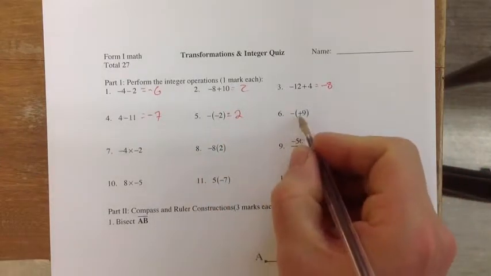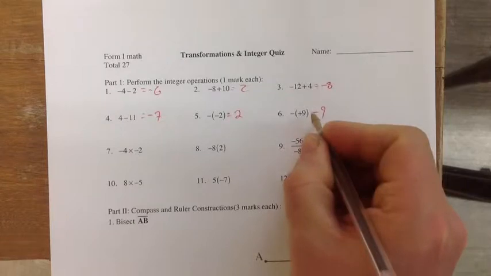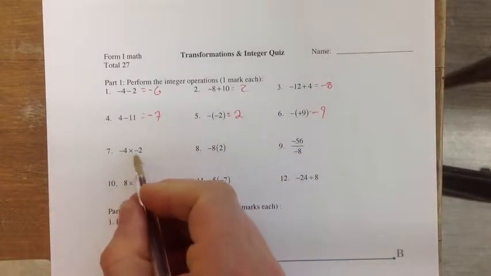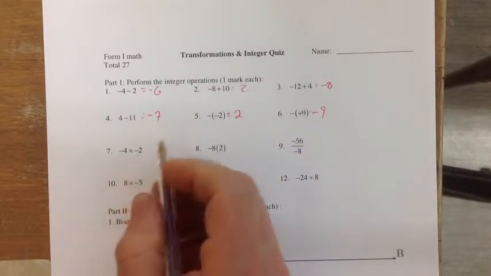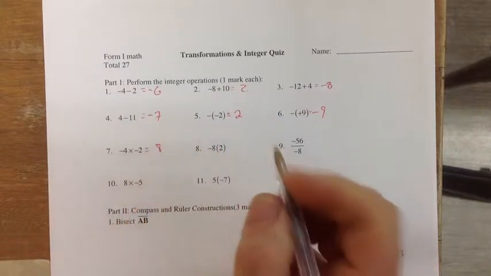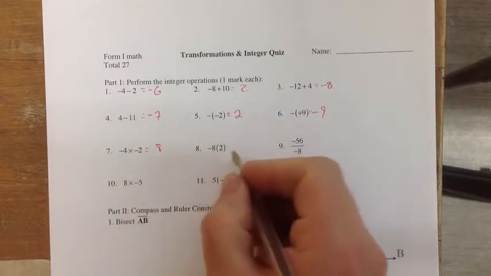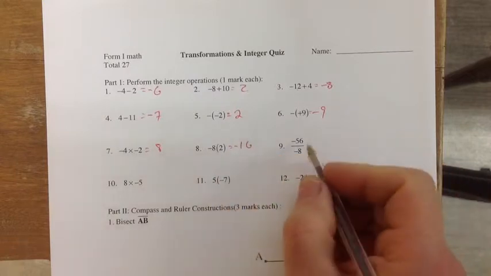Okay, here we have negative, positive. They disagree, that's -9. You have a negative times a negative. Same rule. If they agree, it's positive, so that's going to be positive 8. -8 times 2. Disagree, so -16.